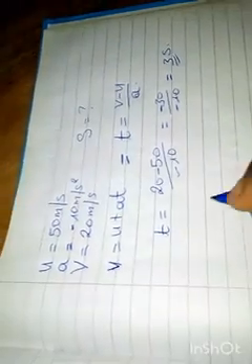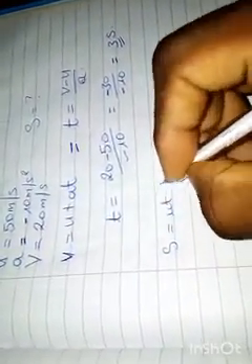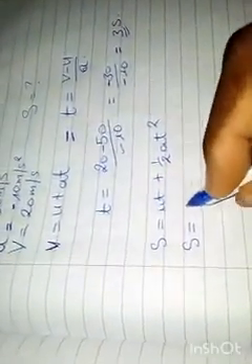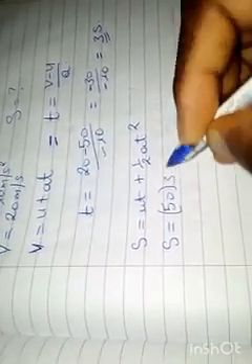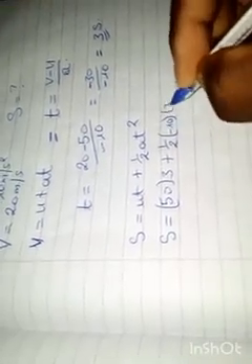Now you can take the time 3 seconds and you substitute in the equation s equal to ut plus half at squared, and your answer for the distance is going to come out. s, you substitute, is equal to ut, 50 times 3, plus half a, negative 10, at squared.